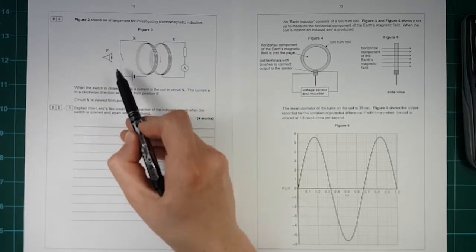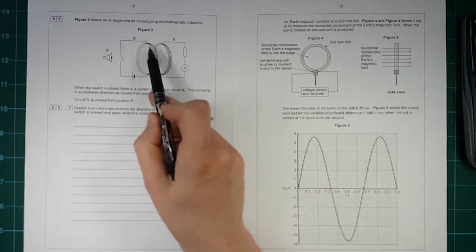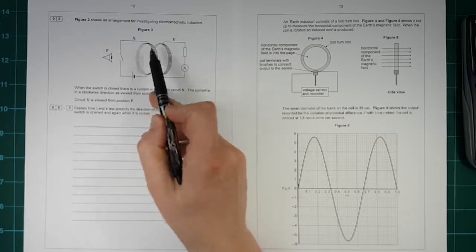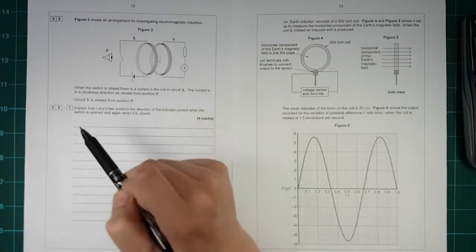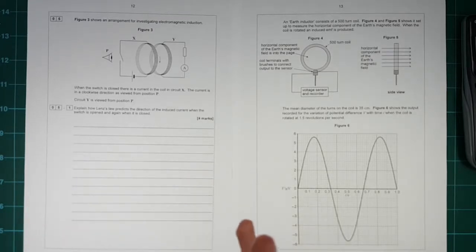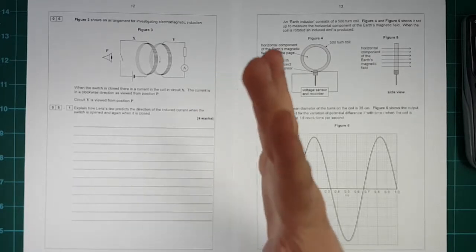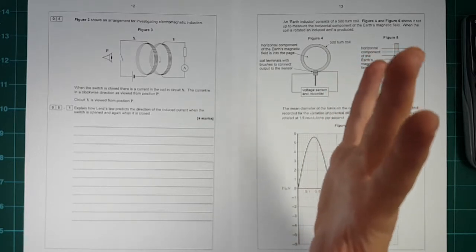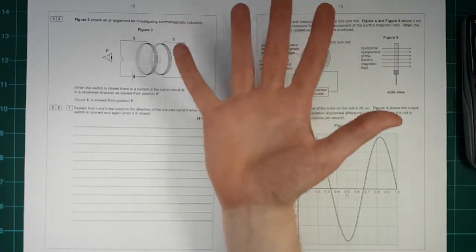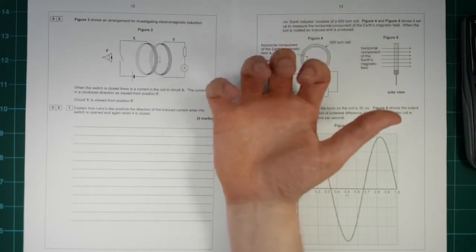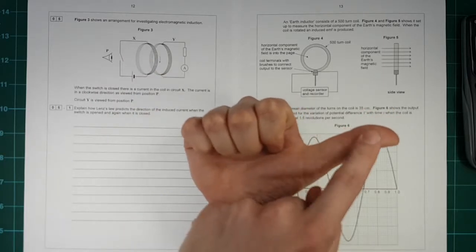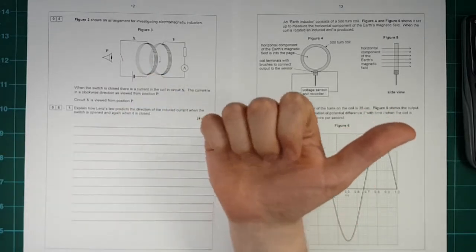So it starts off closed, so there's a constant current travelling through this coil. If there's a constant current flowing through the coil, then there's a constant magnetic field. Now we know the direction of the magnetic field by using the right-hand grip rule. You don't actually require this to answer the question, but I think it makes it a lot easier. So you put your hand down like this, you grip your fingers in the direction that the current is moving, and your thumb points to the North Pole.